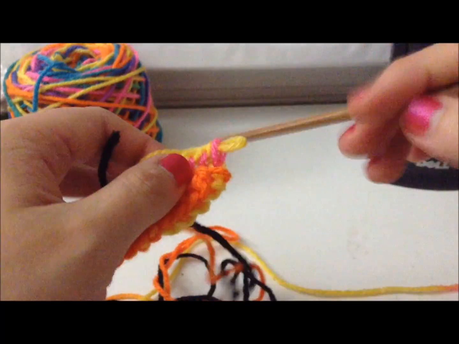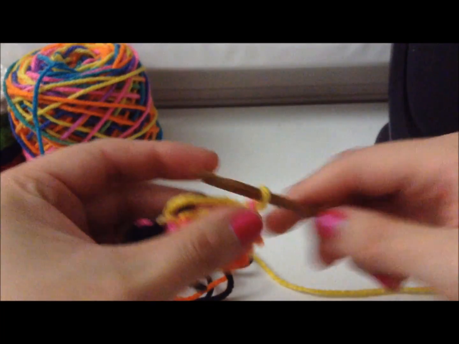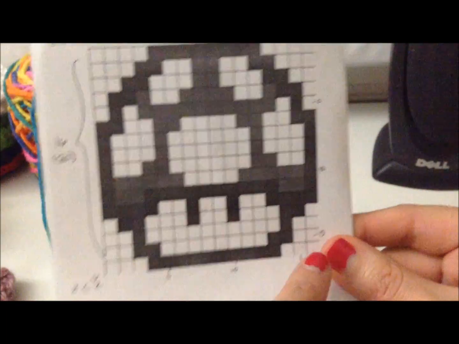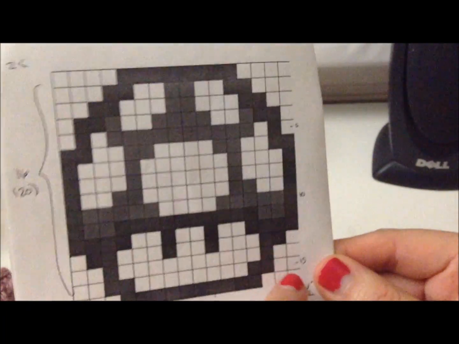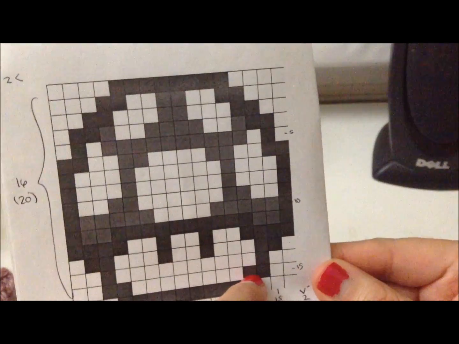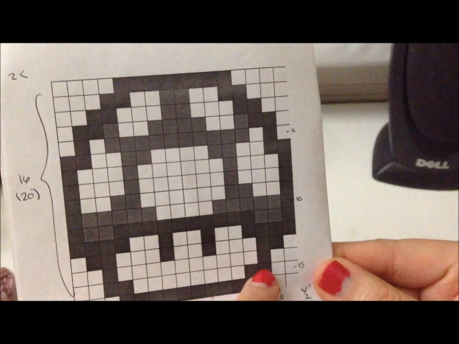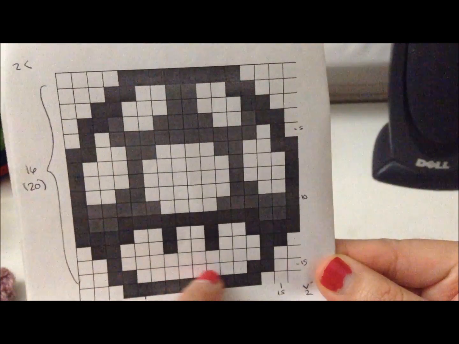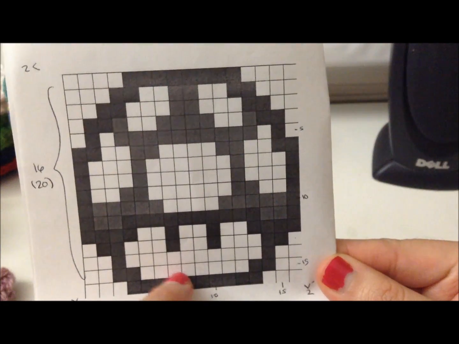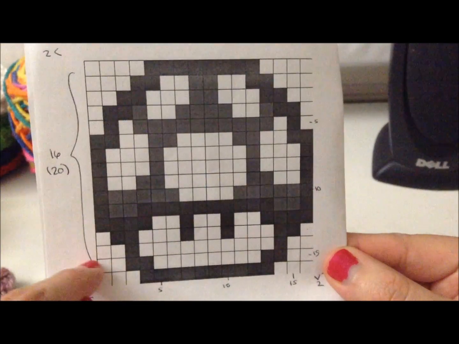Now let's do one more row. If you guys can see, the second row here will be this one. I will be needing the black, which is the outline color, and the inside of the mushroom here is white, so I will be using white as well. Black again, and then the background color.